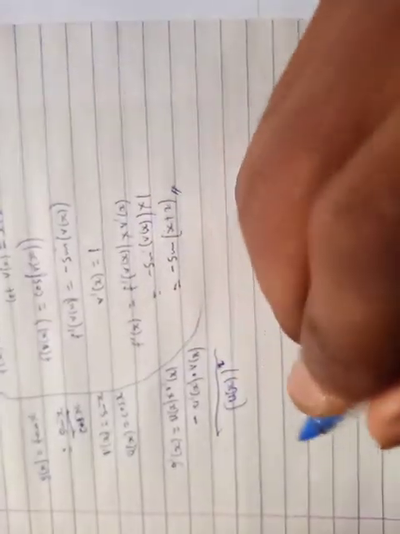And this is the quotient rule. I guess you've not forgotten about it.